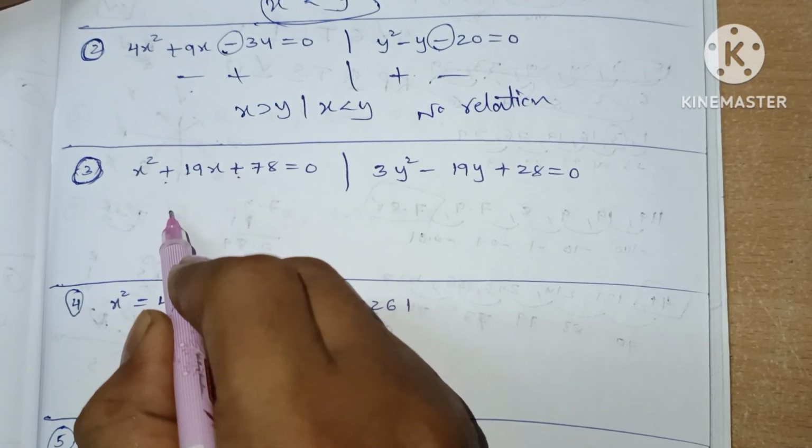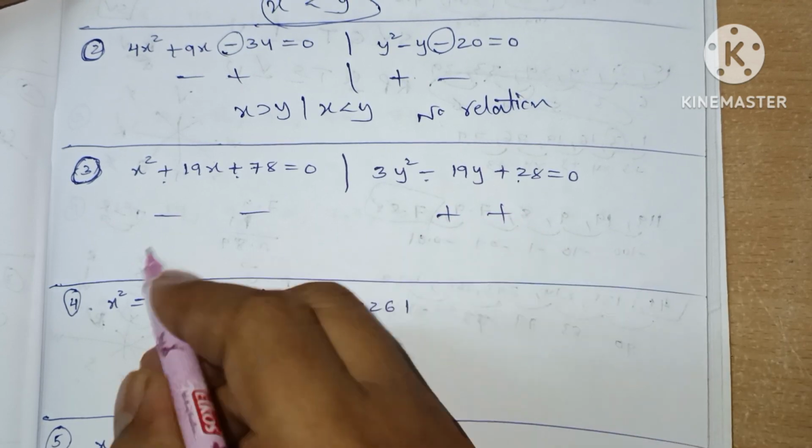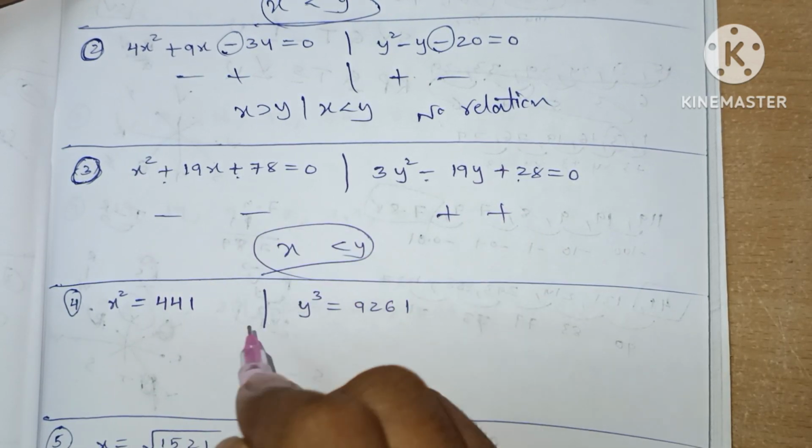Next, third one. This is also plus and plus means the roots are negative. Here the minus and plus means the roots are positive. It is clear that x is lesser than y.